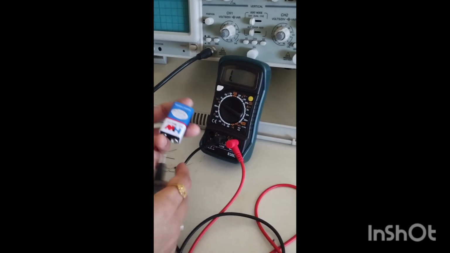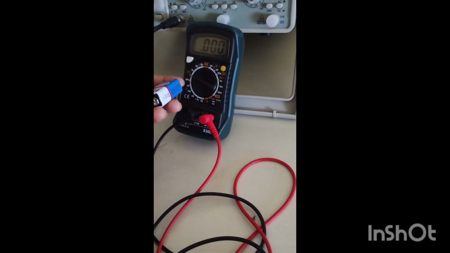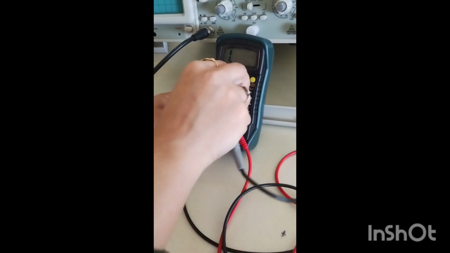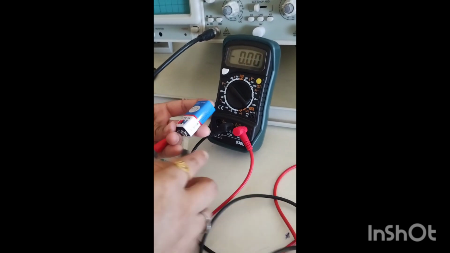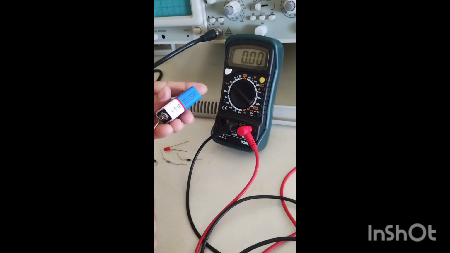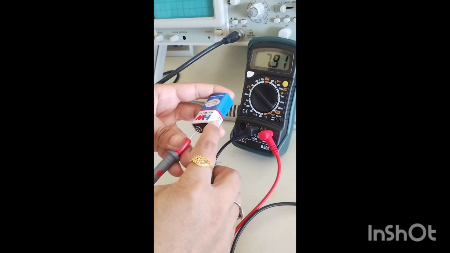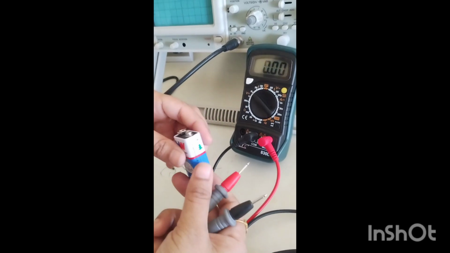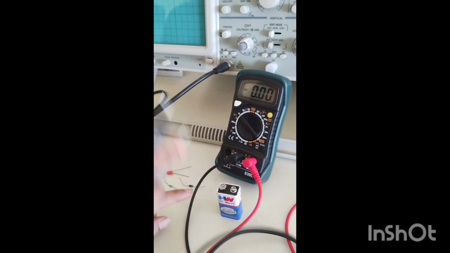If you observe, the given battery is 9 volt and I am keeping the knob over here, so it shows only 1. It means the maximum value. So I am keeping the knob on 20 and checking. Now see, the value on the multimeter is around 7.90. It means the battery has drained somewhat, about 2 volt, and it totally shows 7 volt on the multimeter.